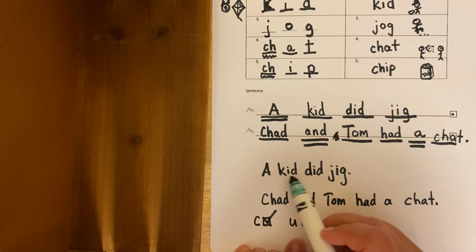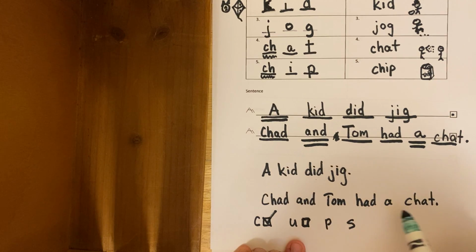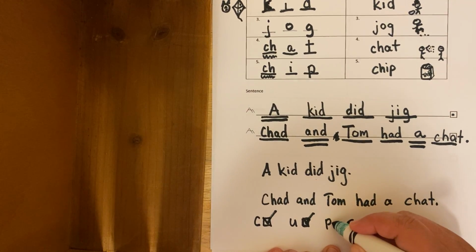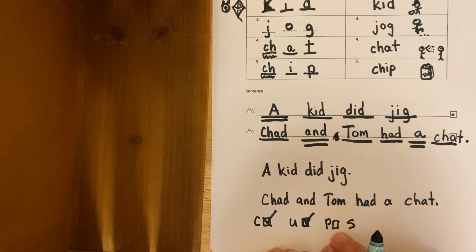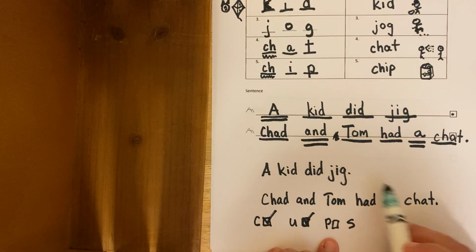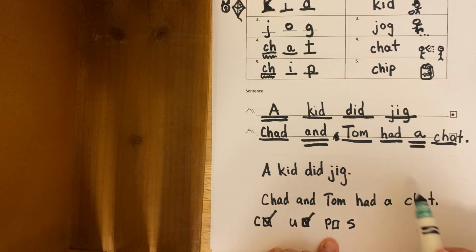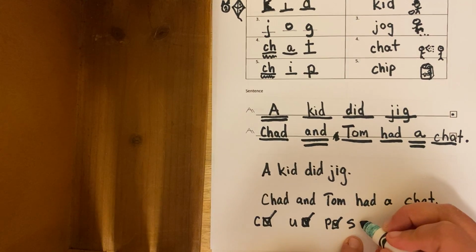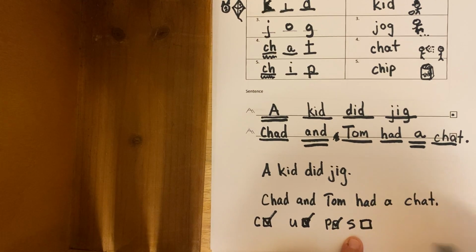Do I have spaces between my words? Do I have the right words? Yes, I do. P, do I have punctuation? Do I have a period at the end of each sentence? I do. And S is for spelling. And did I spell all my words correctly? I did.